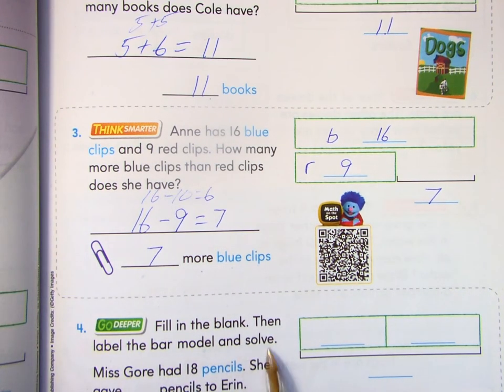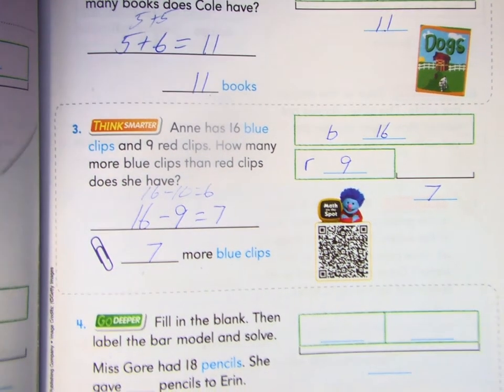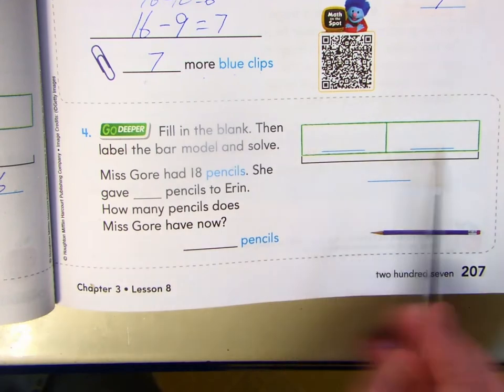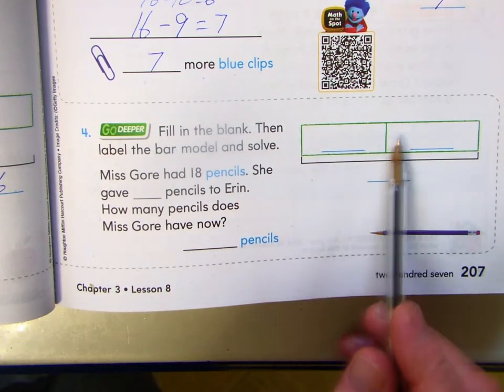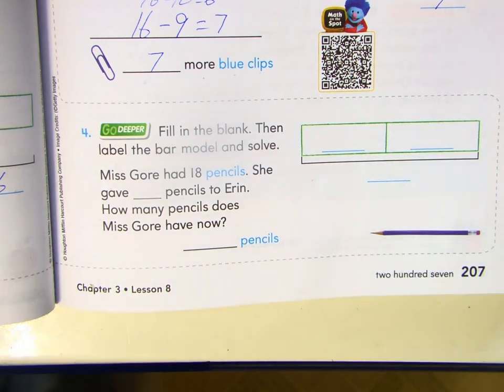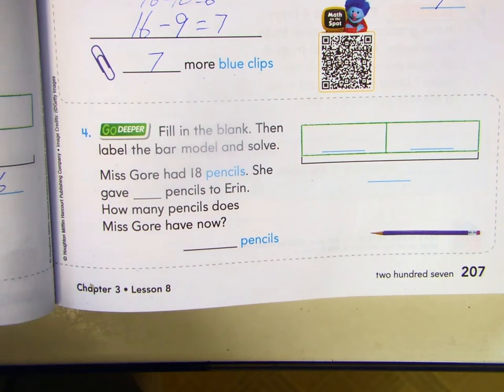bar model and solve. Go ahead, try this one. You got to think a little on this one. A ver si lo puede hacer. You have to look over here at the model. Look how big they are. You got to think about how big they made the model. And then you might get the answer. Pensando, pensando. Go ahead.